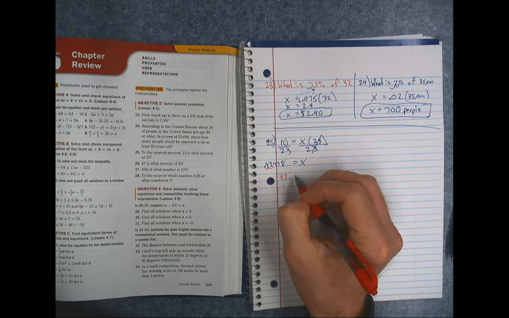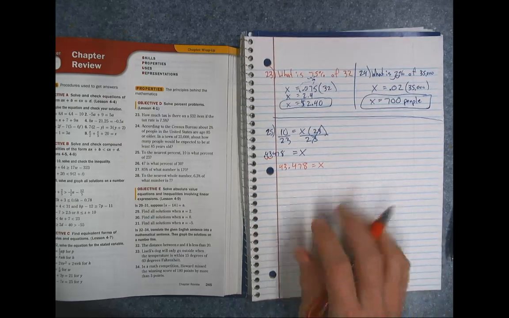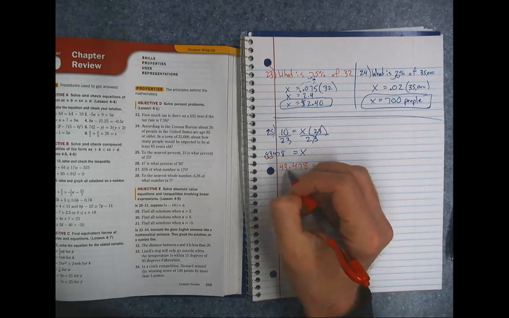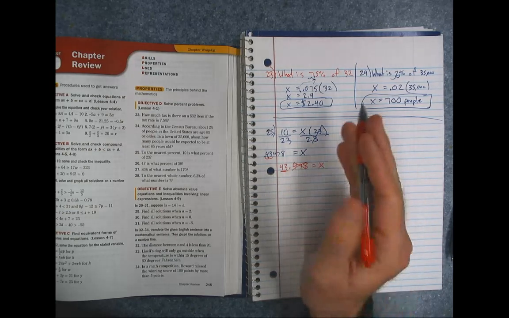So it's 43.478, and there's even more than that. But again, we're rounding to the nearest percent, whole number percent, so no decimals. We're getting rid of all of this. It's either 43 or it could round up to 44%.